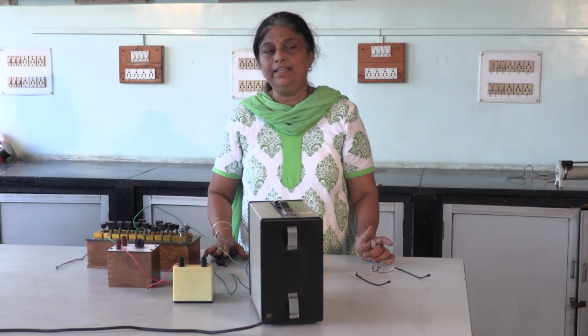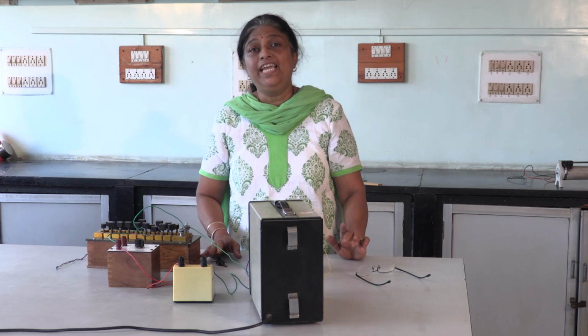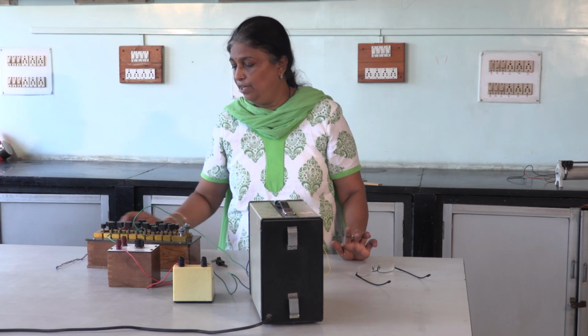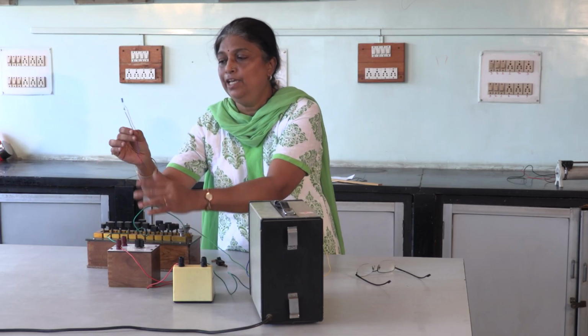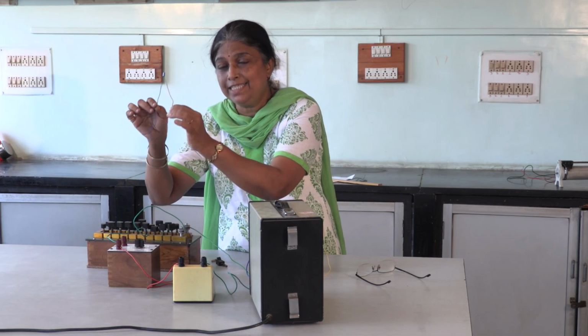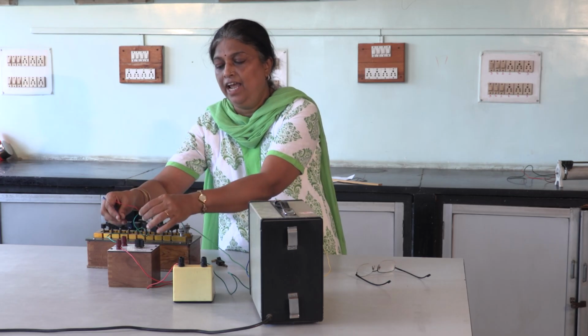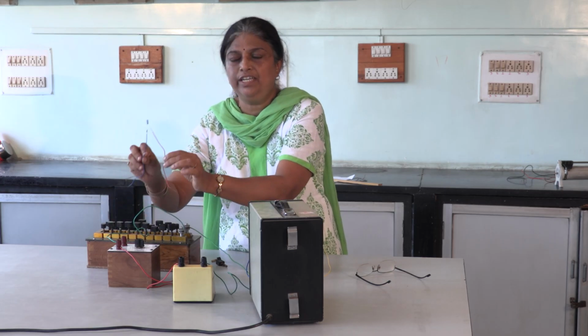The same experiment can be done for a series CR circuit. What you have to do is, just instead of this L you will replace it by this capacitor, which is C, and the same procedure is followed.